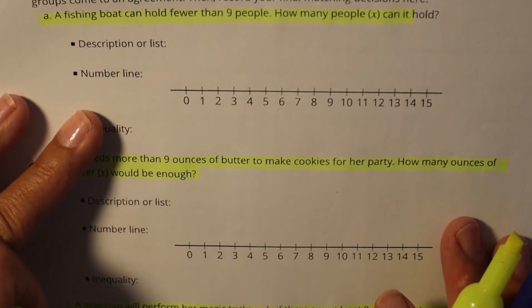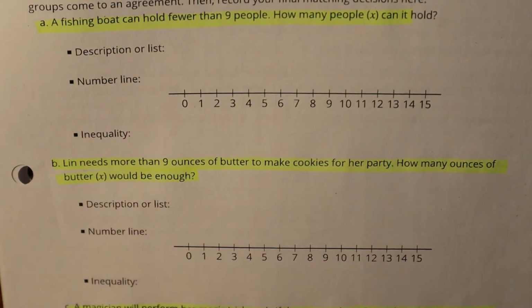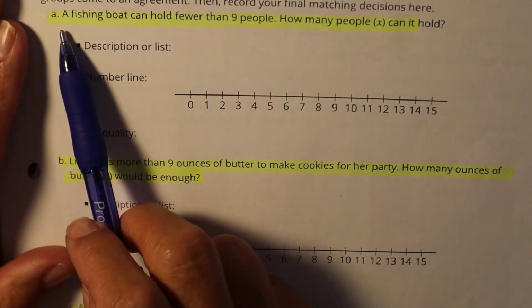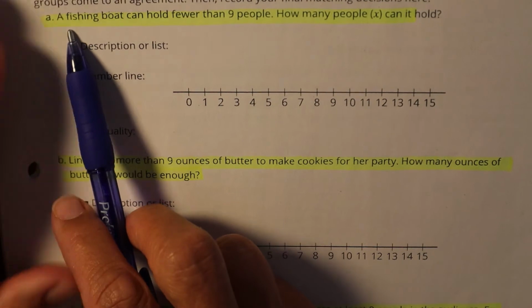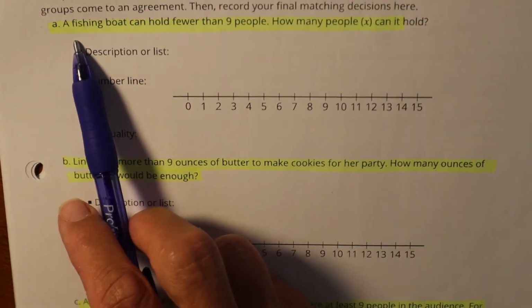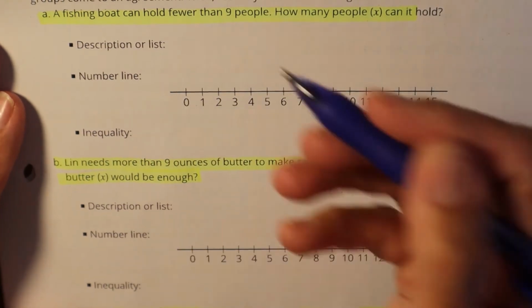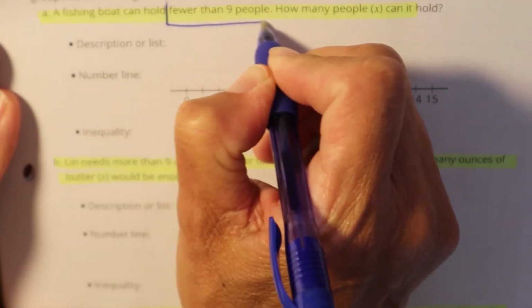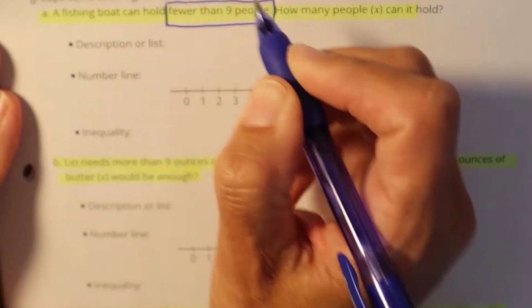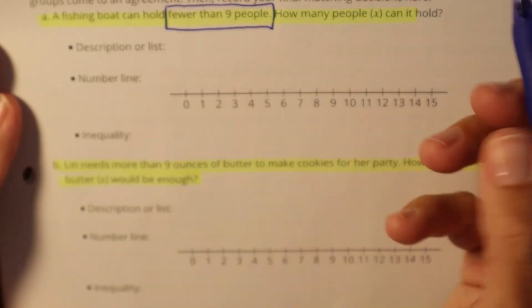We're going to be focusing on understanding inequalities, writing them and graphing them. So let's look at 2A. It says a fishing boat can hold fewer than 9 people. This is what we're going to focus on: fewer than 9, and we're talking about people.